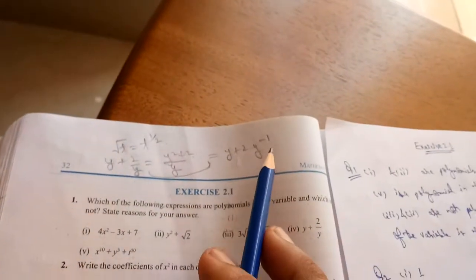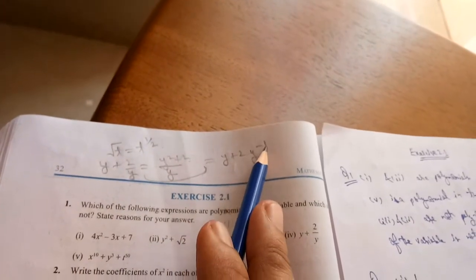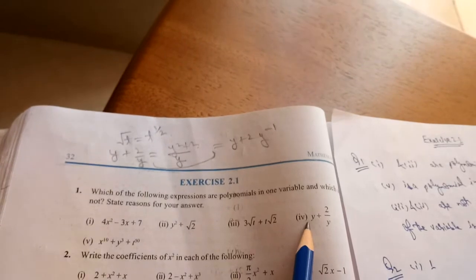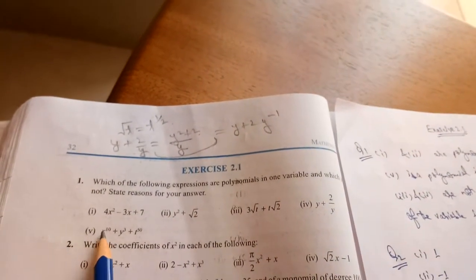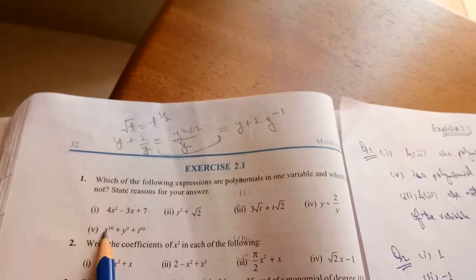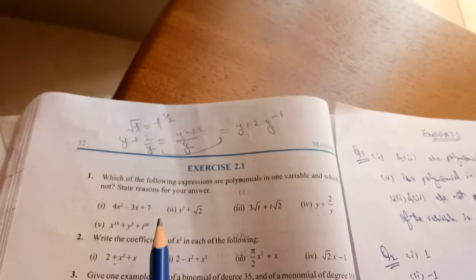The power is not a whole number. Here we have got 1 by 2, here we have got minus 1. So the third and fourth are not polynomials in one variable. The fifth is also not a polynomial in one variable, it is a polynomial in 3 variables, right? So the answer will be first and second.